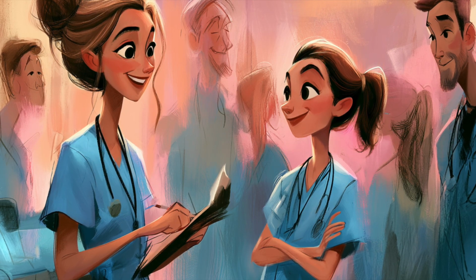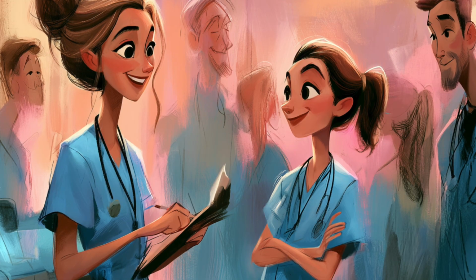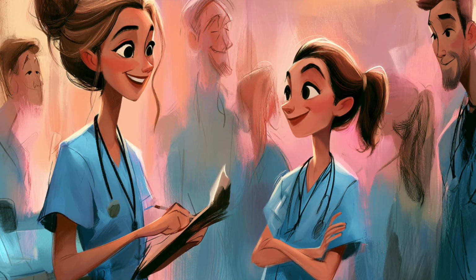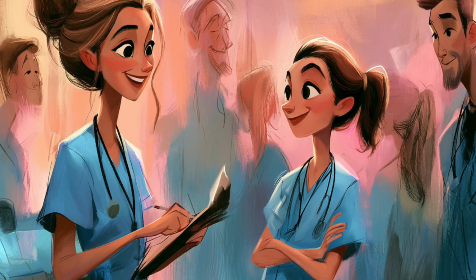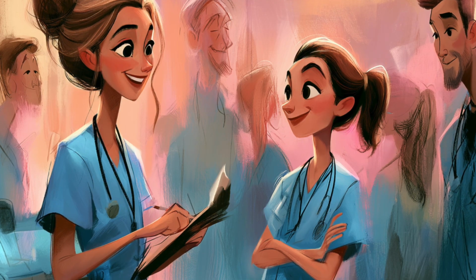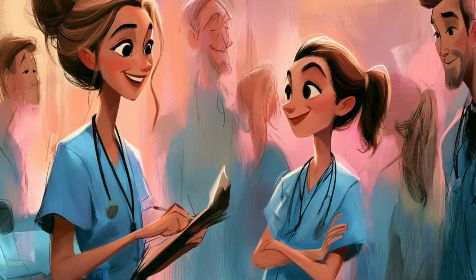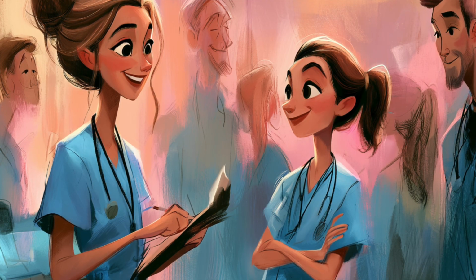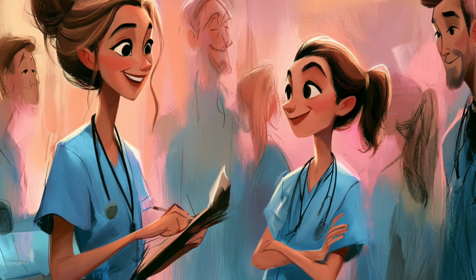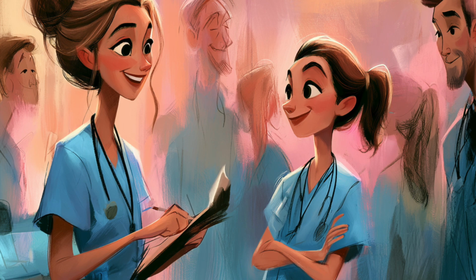Pop test question: why should tramadol not be stopped suddenly after regular use? A. It may cause withdrawal symptoms. B. It causes instant infection. C. It becomes an antibiotic. D. It permanently cures pain. The correct answer is A. Stopping tramadol suddenly after regular use can cause withdrawal symptoms.